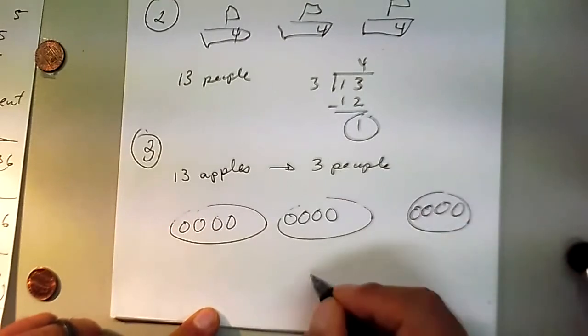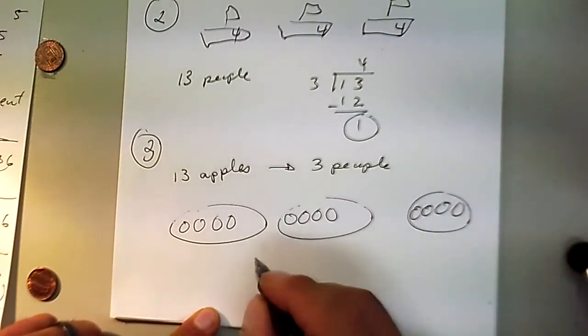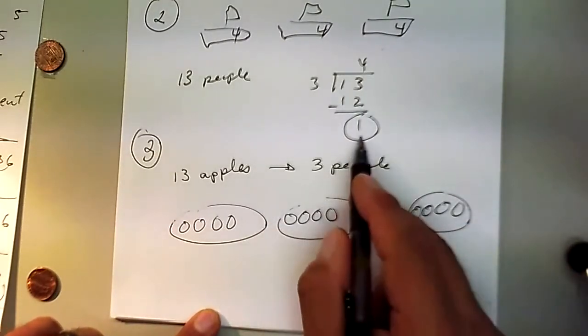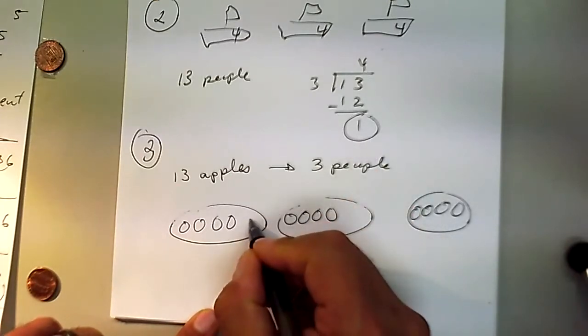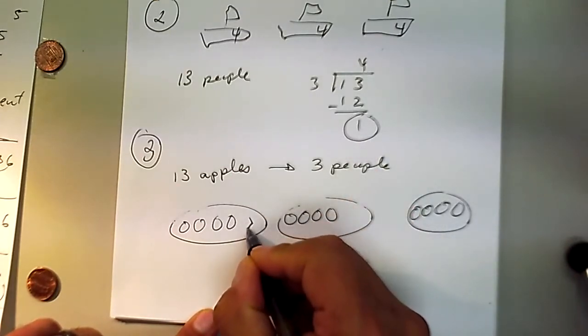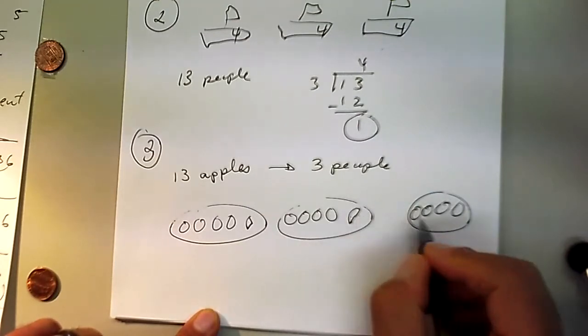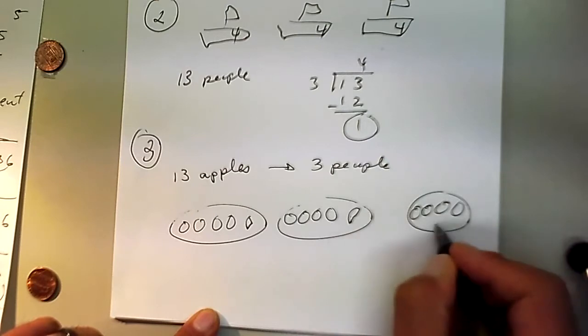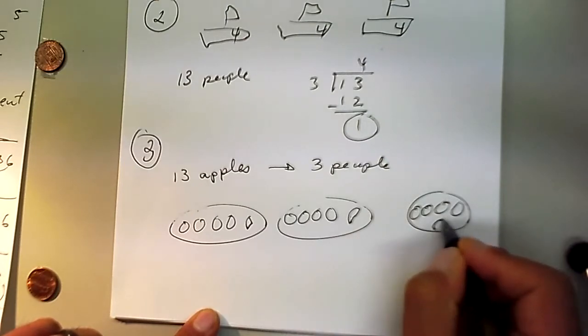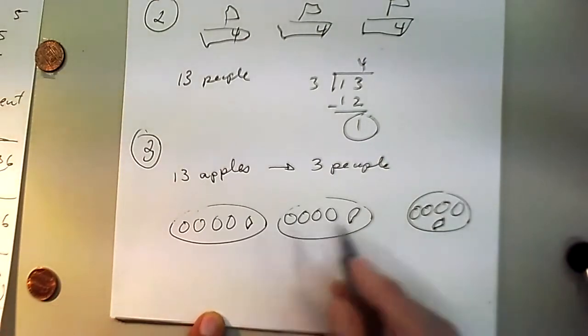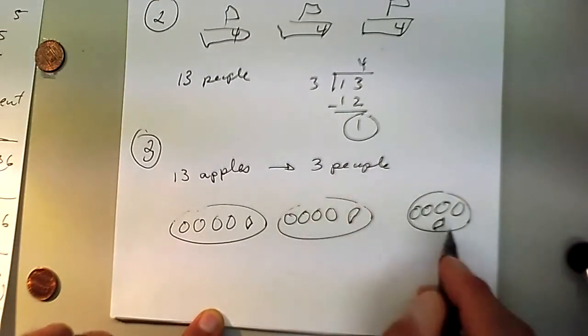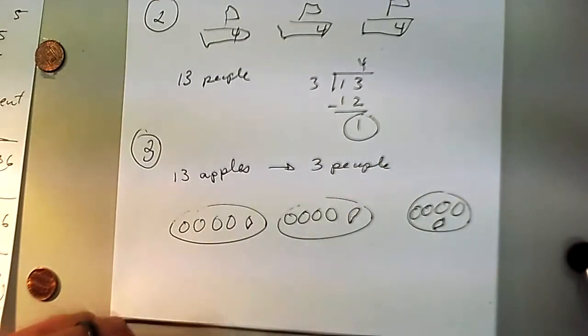But then we can take a knife and split that last apple that is left over and give 1/3 of the apple. I know this doesn't look too much like a third, but pretend that it's a third. Because one of the people might say, I don't need that third, and the other person can keep it.